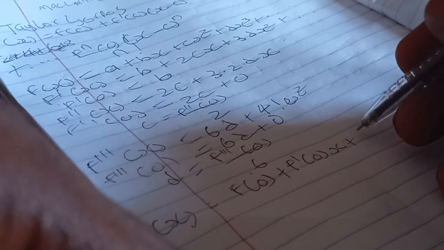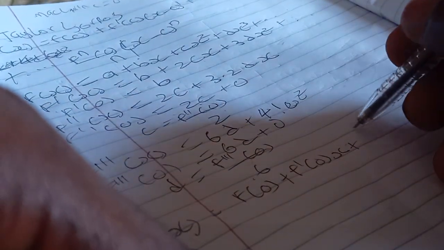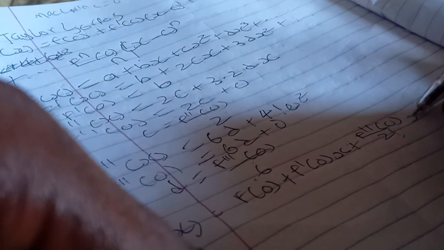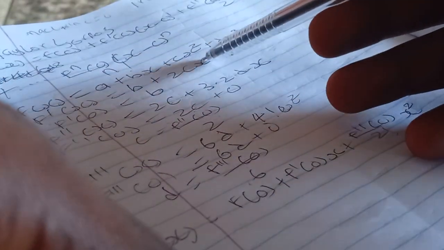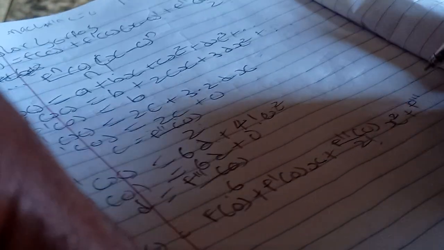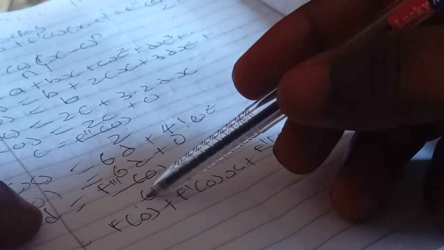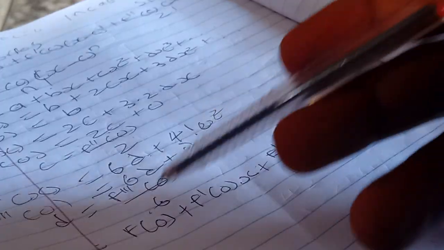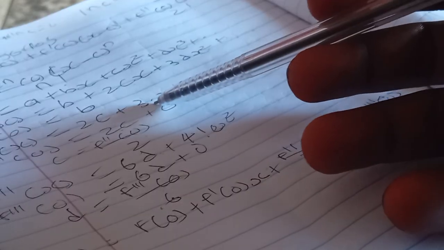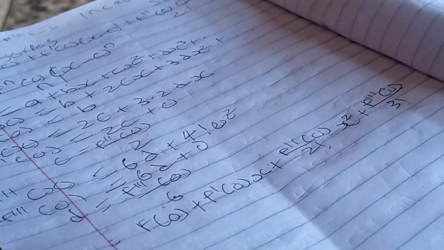My c is f double prime of 0 over 2, and you can call it over 2 factorial, because 2 factorial and 2 are the same. That is plus f double prime of 0 over 2 factorial times x squared. Then plus d: d is f triple prime of 0 all over 6, which is the same thing as 3 factorial. That is how you do it, because this 6, if you look here, is 3 times 2, which is 3 factorial. You don't need to do the others; they will still give you 4 factorial and so on. So that's how they got this.